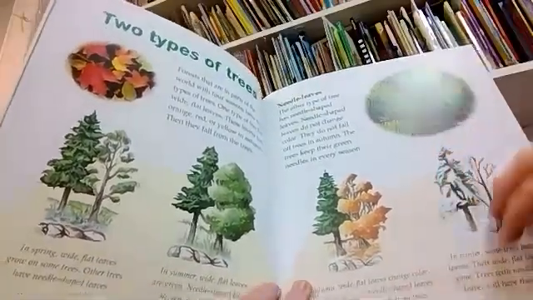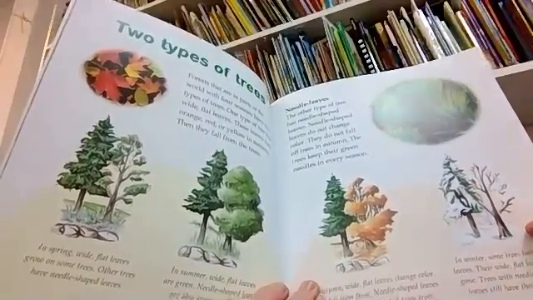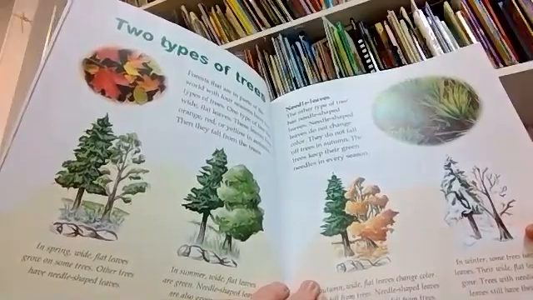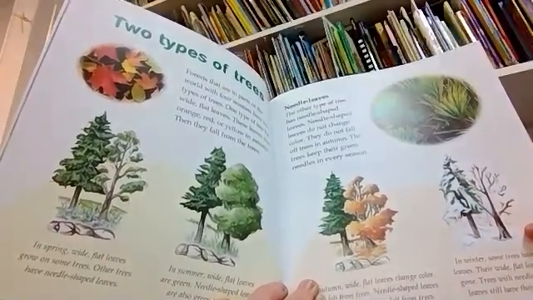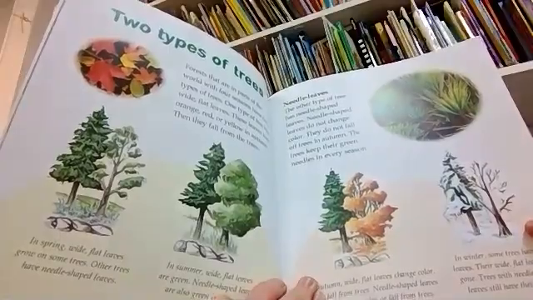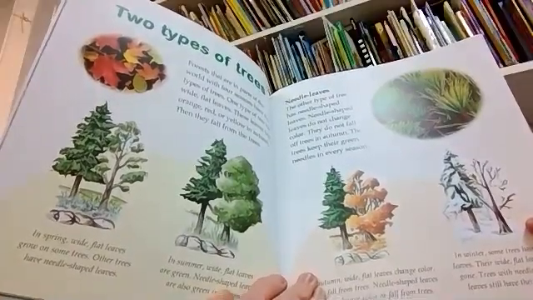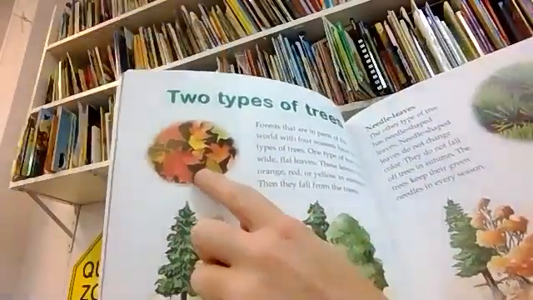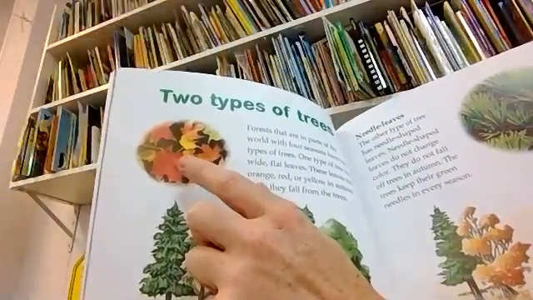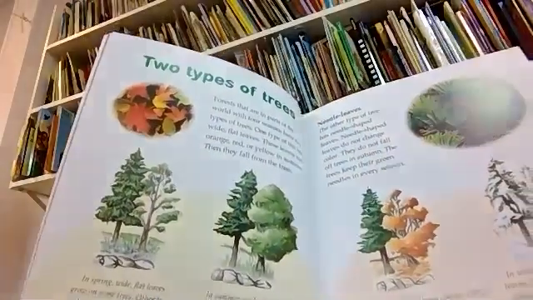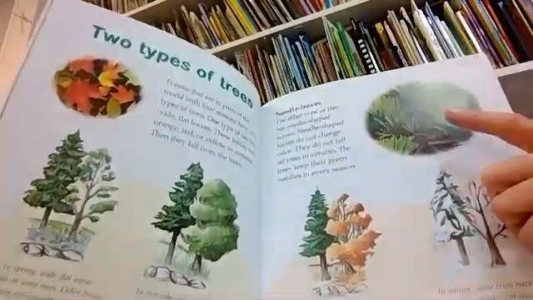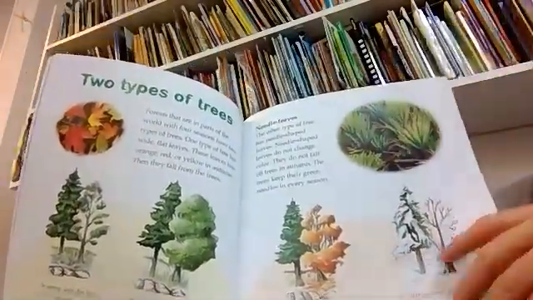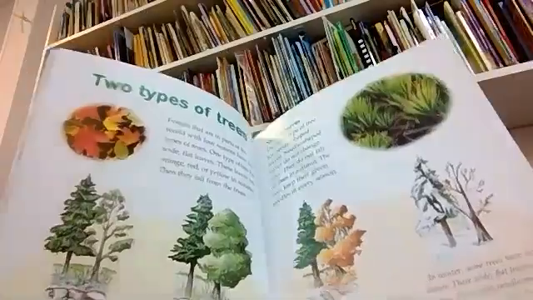Needle leaves. The other type of tree has needle-shaped leaves. Needle-shaped leaves do not change color, and they do not fall off trees in autumn. The trees keep their green needles in every season. So the flat ones change in the autumn, right? And during winter they fall. But the needle trees stay green all year round and they don't fall off.